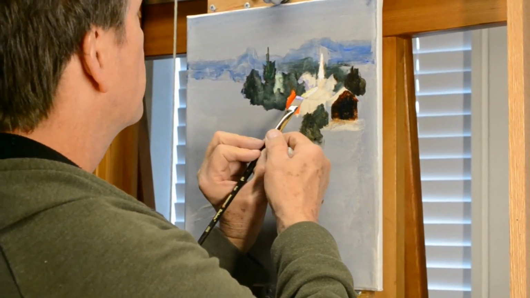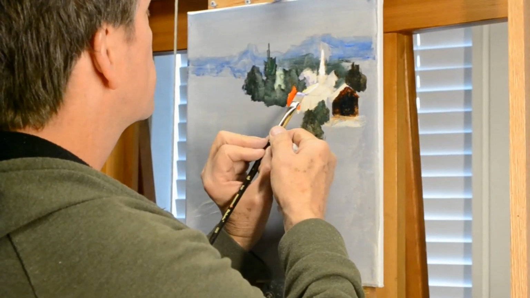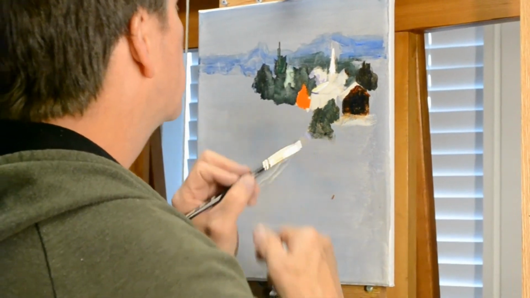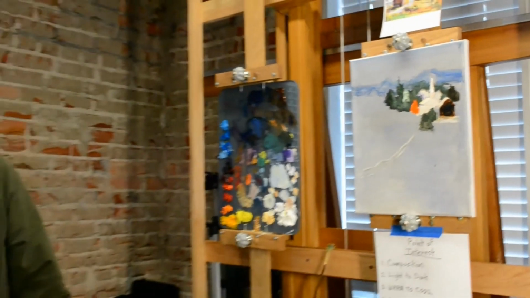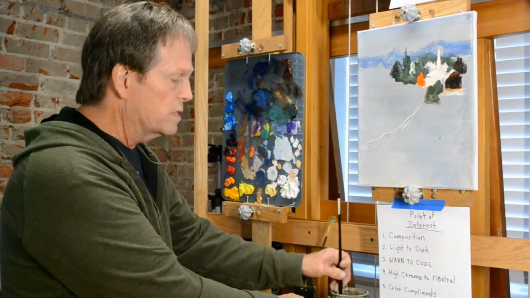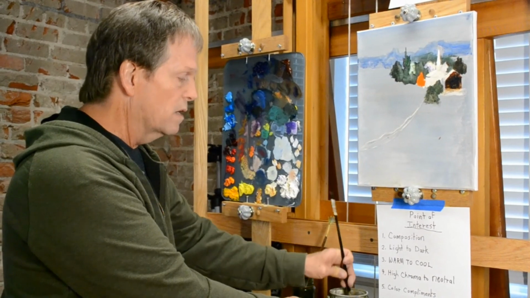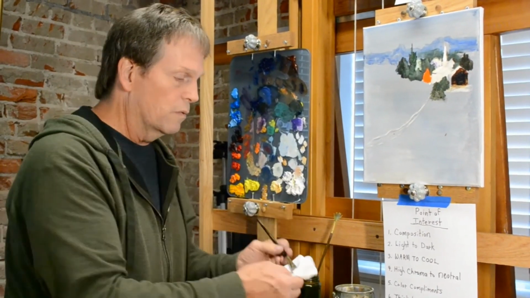So I'm deciding that I'm going to do some things that are not quite a part of what the photo reference actually shows. So I'm making these choices. Why? Because we have learned from master painters over many centuries that these things work, you know.